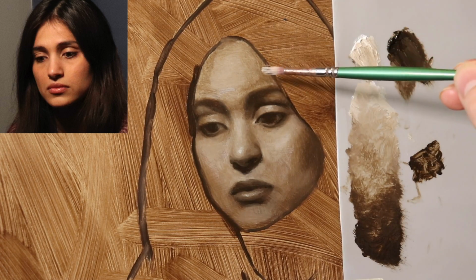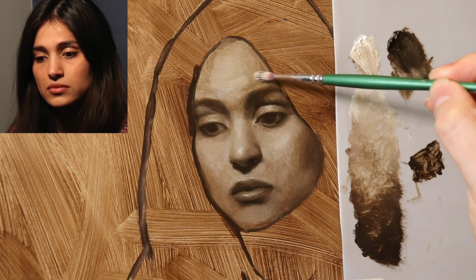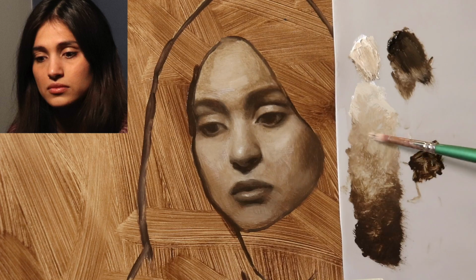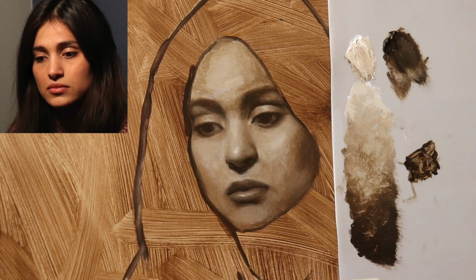So there's going to be a lighter plane here following this arch. I think this is called, hold on a second. So this is the superciliary arch. Had to look up the name, kind of just forgot it.